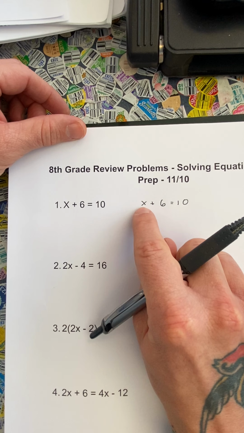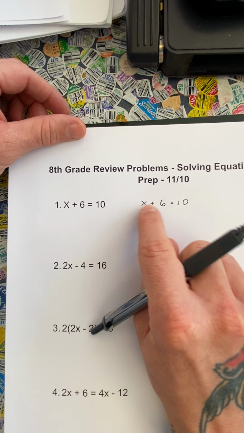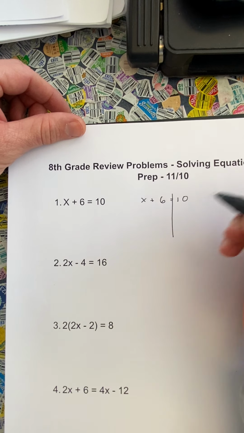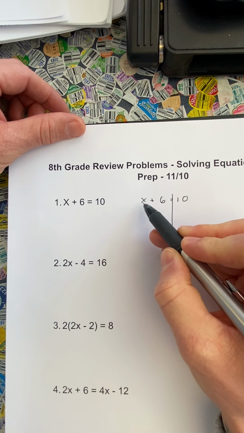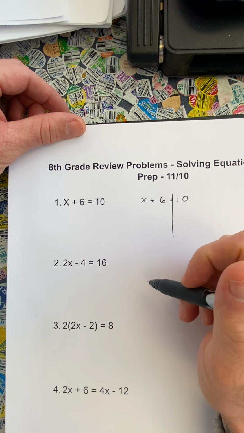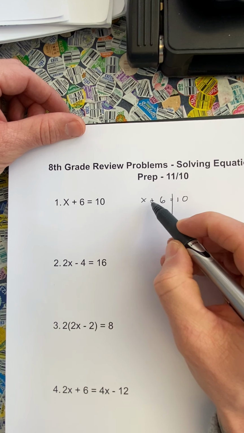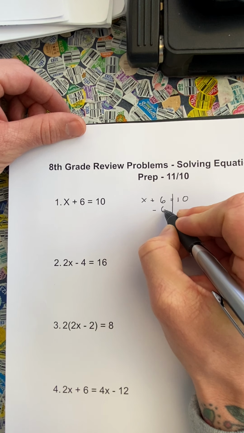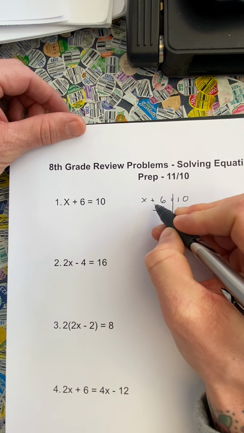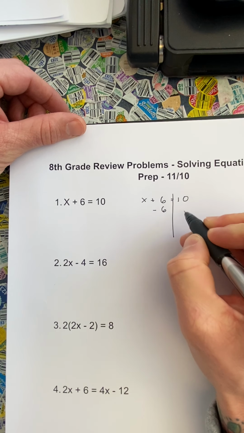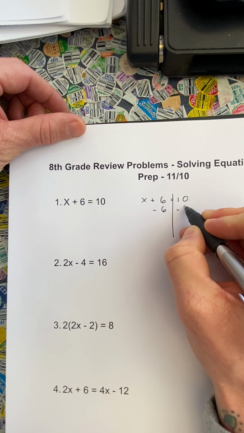We want to get this 1x, this variable, by itself. So we draw our divider line. And then whatever is over here with this 1x, we need to get rid of. We need to make a zero pair. So remember, if this is a plus 6, we are going to minus 6 to create a zero pair. The golden rule of algebra, what we do on this side, we have to also do on this side. So we minus 6 on both sides.